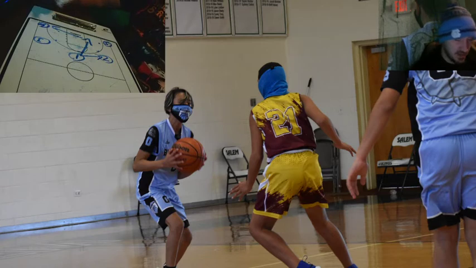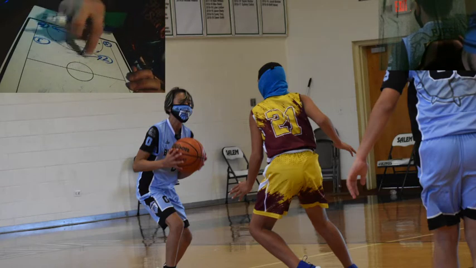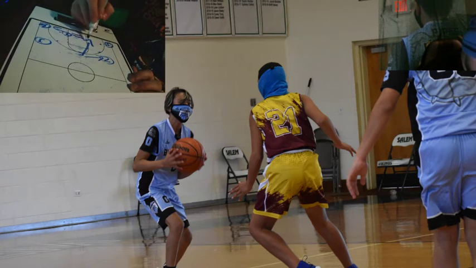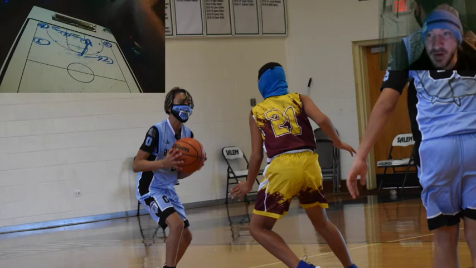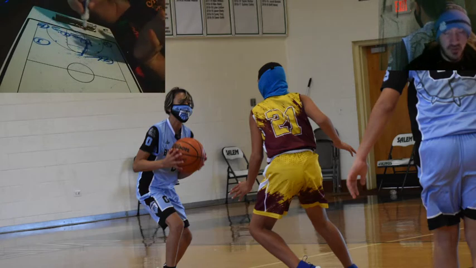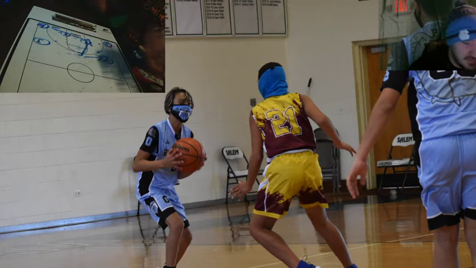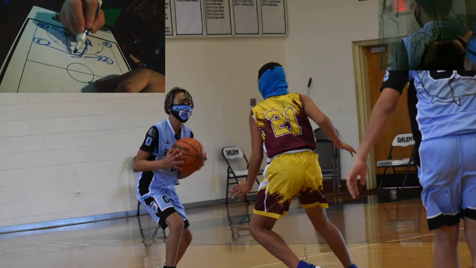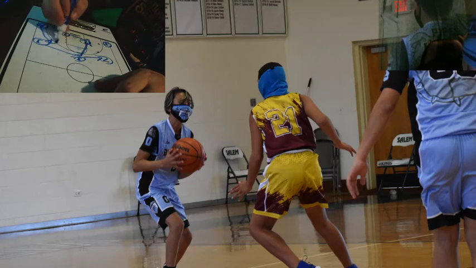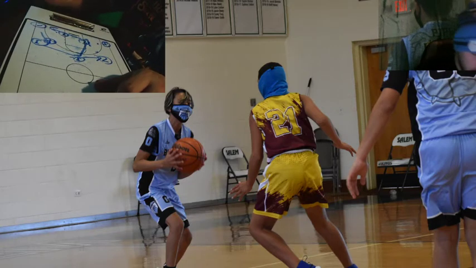So what that means, 1 has now become here or here. 1, look for the ball first. If you don't get that look on the block, cut the opposite block, opposite corner. 3 then comes up here. 4 then comes up here. And 1 ends up in the corner.